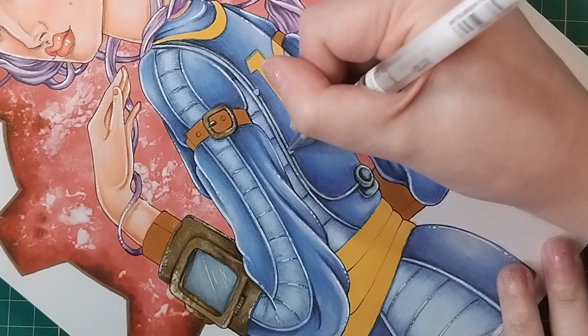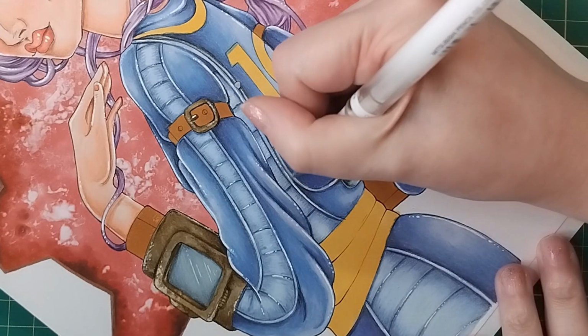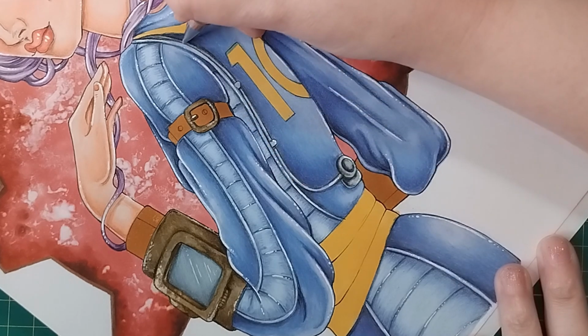so we've pretty much covered up those little parts down the middle of her back where the alcohol gel was resisting the markers, so that's also all good.